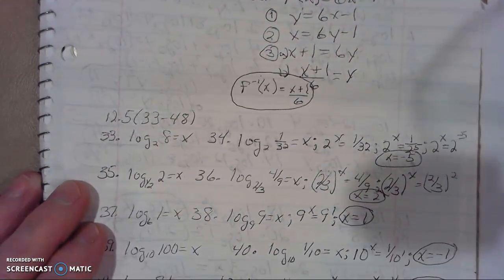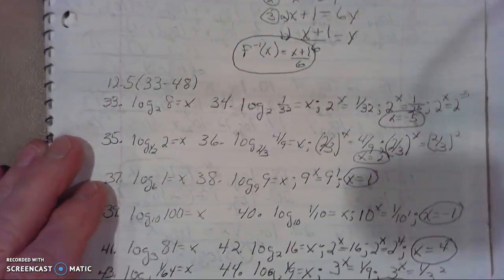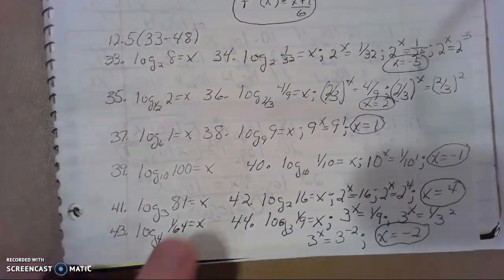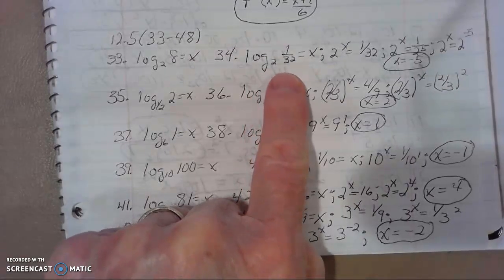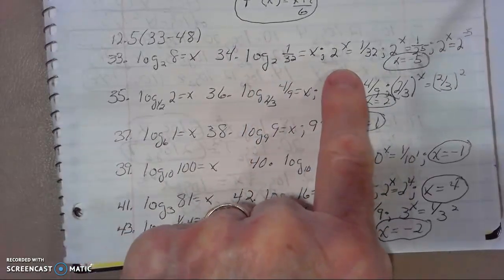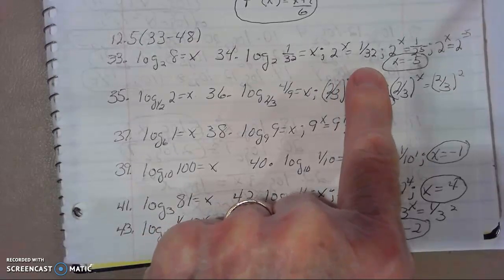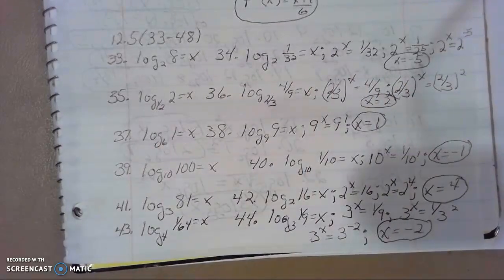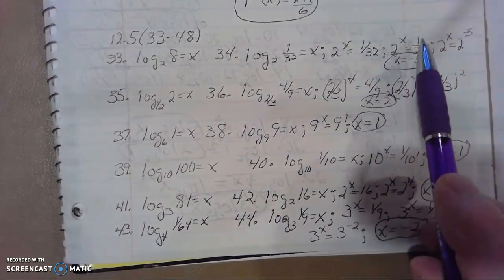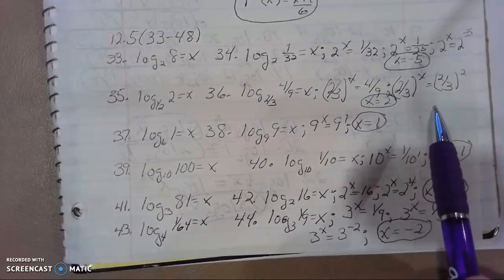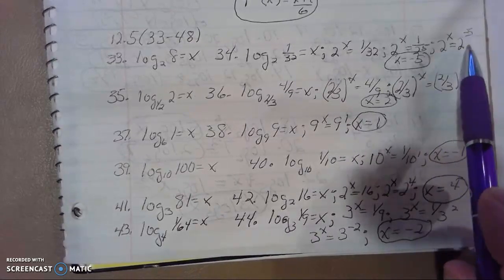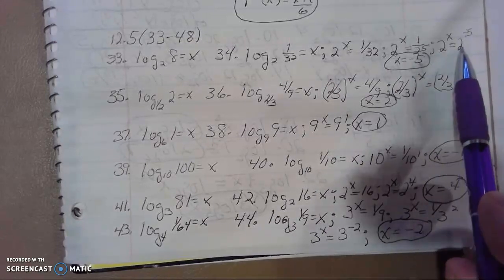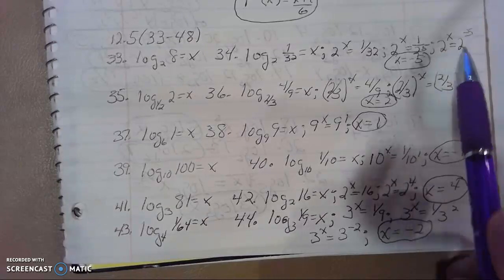Then on 12.5, we start doing our logs here. Notice the work there, like 34. Log to the base 2 of 1 over 32 equals x. So 2 to the x equals 1 over 32. What you need to try to do is get both sides to base 2 if we can on this. 2 to the x equals 1 over 2 to the 5th. And for 2 to the x, we move that 2 that was in the denominator to the numerator. So 2 to the x equals 2 to the negative 5th.